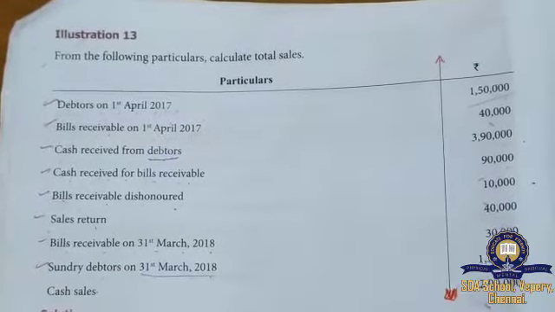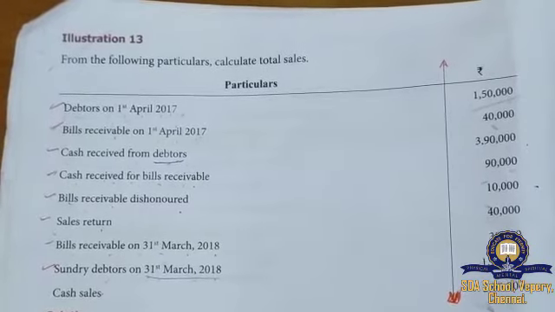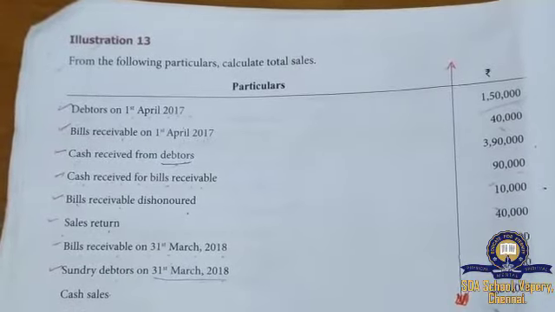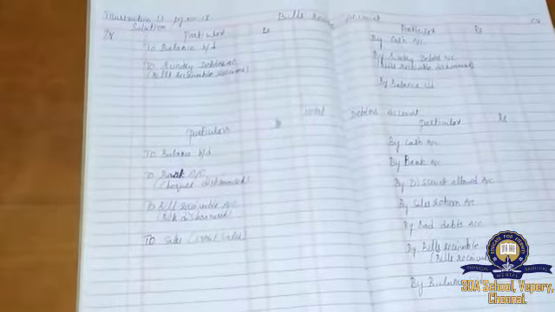So now we are going to find out the total sales. First we have to find out the bills receivable account. After that we have to create the total debtors account. Then only we can find out the total sales. Now we are going to see illustration 13, page number 18.